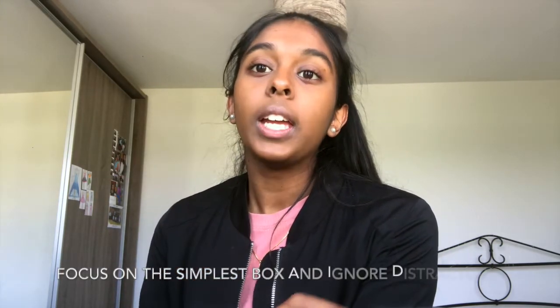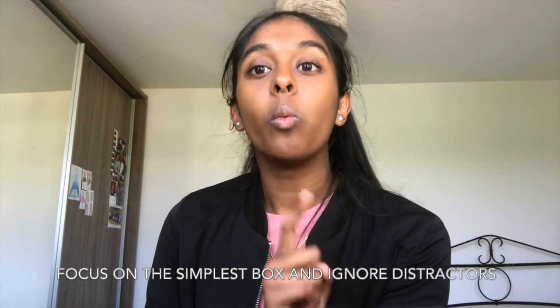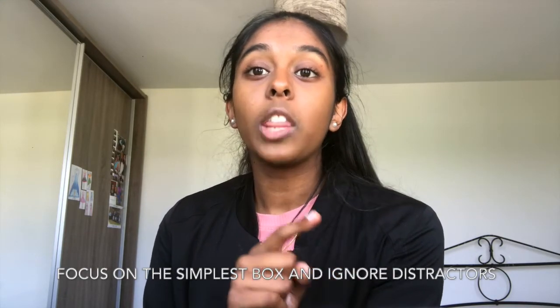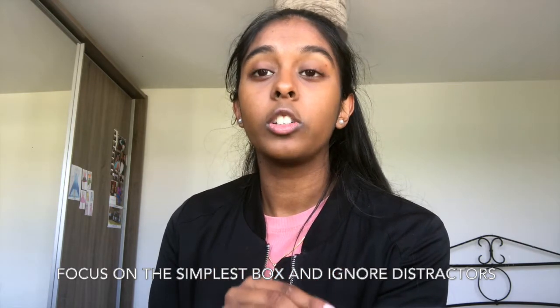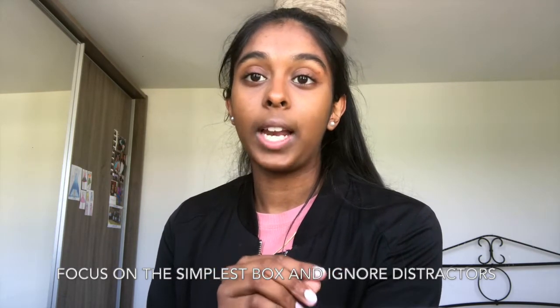My second tip for AR is that when you're looking at the set A, set B questions, just remember that in each set there's going to be one common feature. So if we're looking at set A, pick out one box from set A, pick out the simplest box and pick out another really simple box, and you're going to try your best to find the similarities between them.